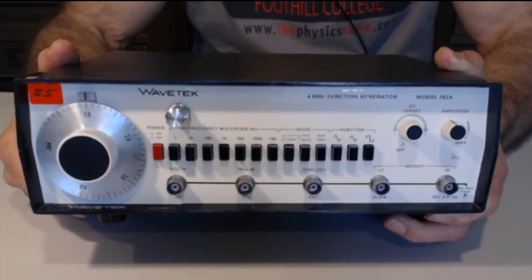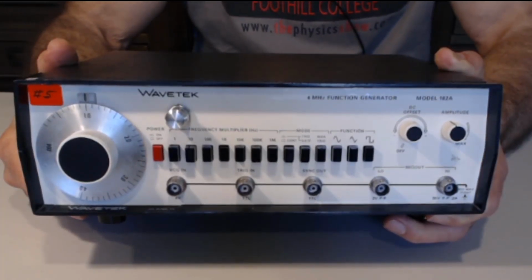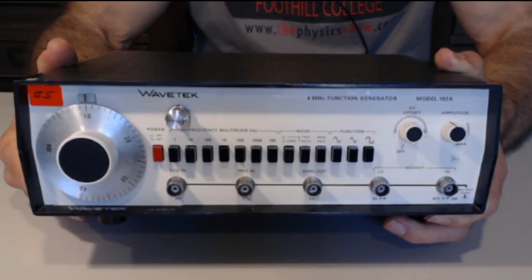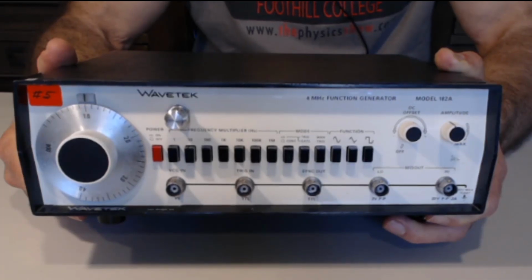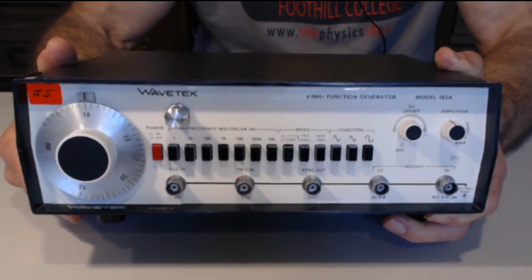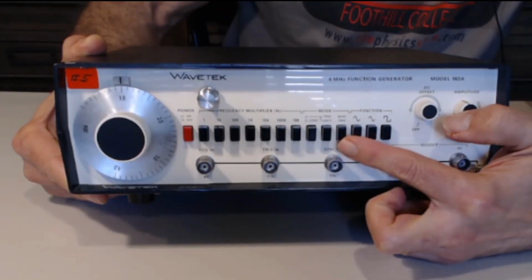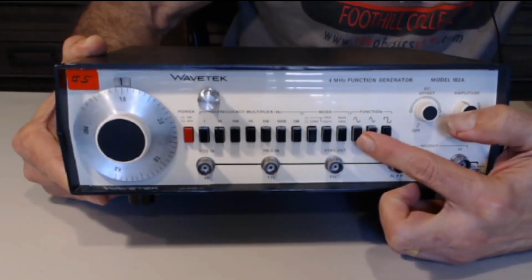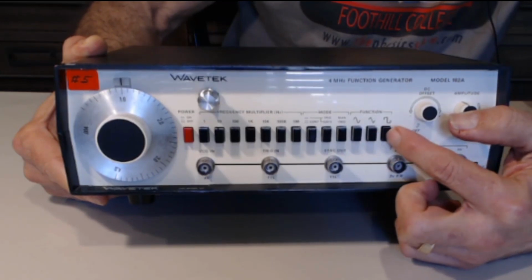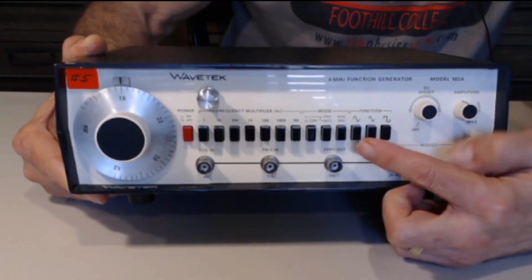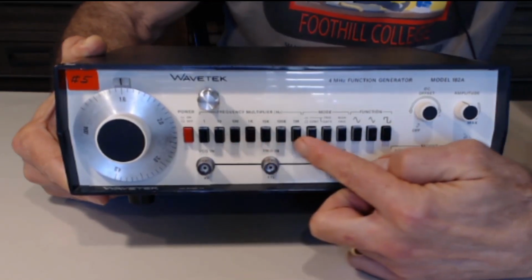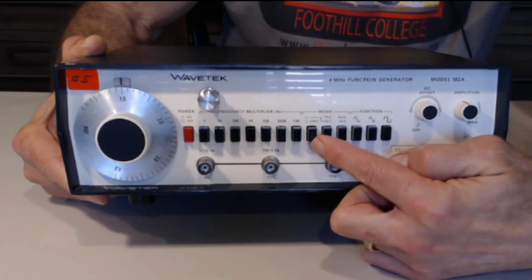This is our function generator. Sometimes we don't want the signal to be constant in time like our DC power supply puts out. We want the voltage to change in time, like a sine wave or a square wave, and that's what we use this for. The buttons over here can be pushed to select a sine wave or a sawtooth wave or a square wave. The buttons over here are there to select the frequency.